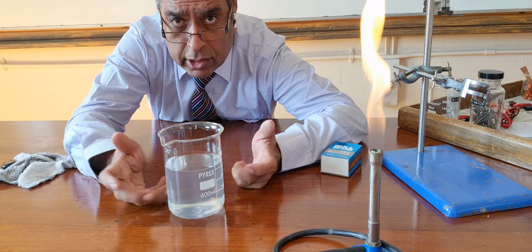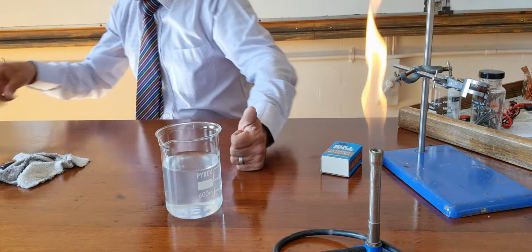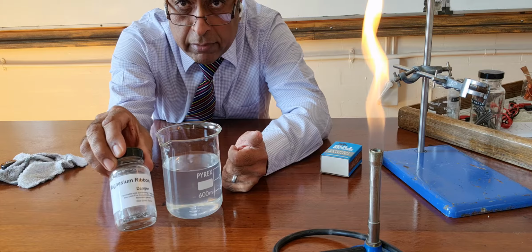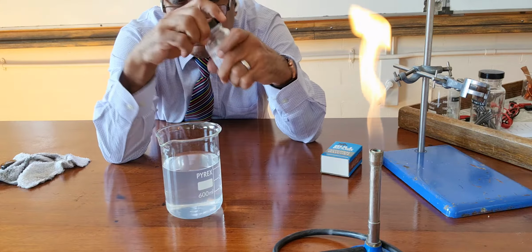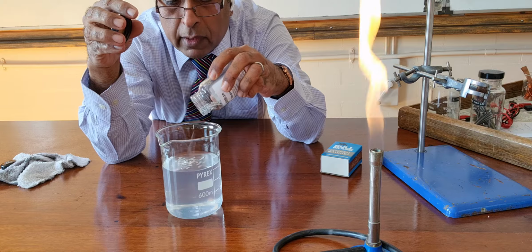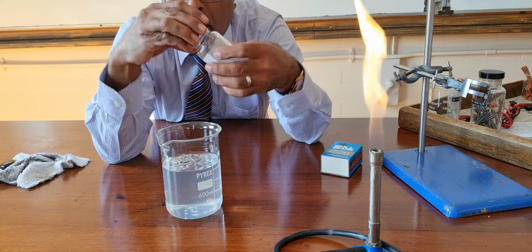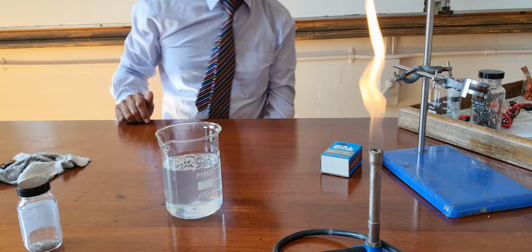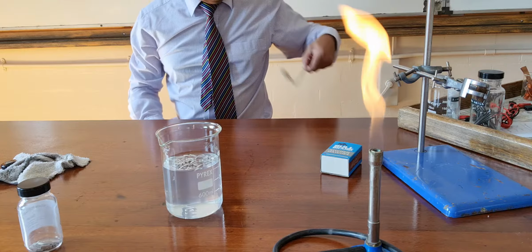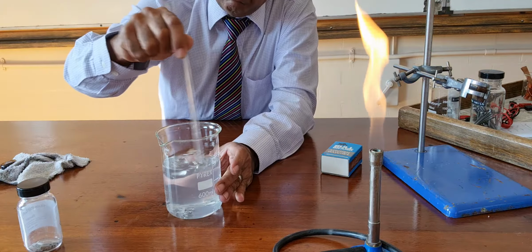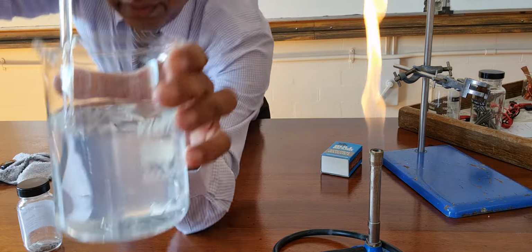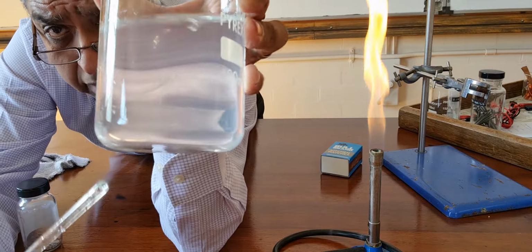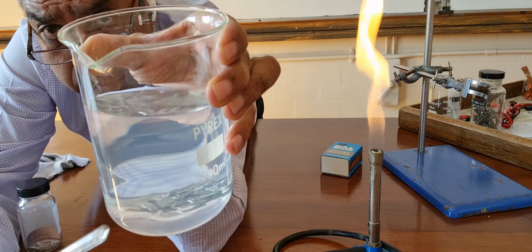Here I've got water, tap water, and here I've got some magnesium ribbon. Hope you can see that magnesium ribbon. Pieces of magnesium, and if I put those in there, and look, let me show you. There's quite a lot of magnesium there at the bottom.